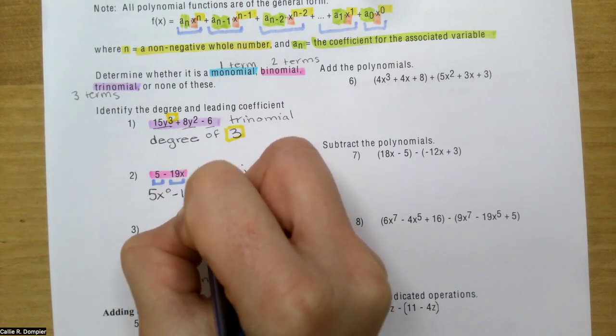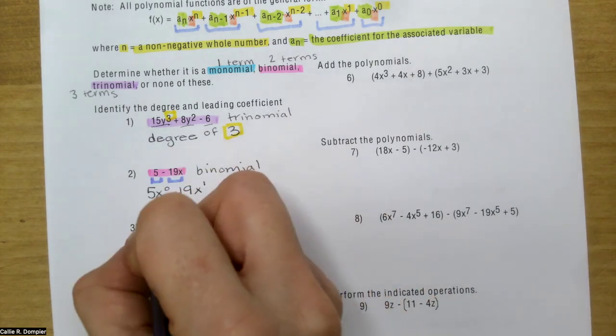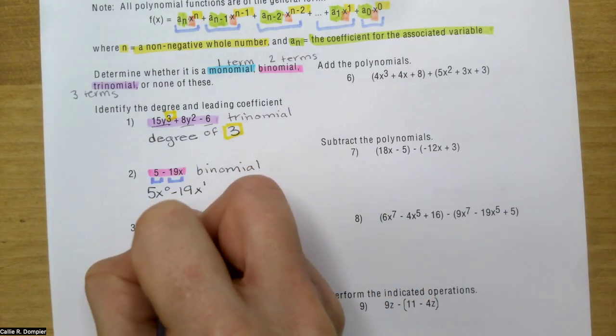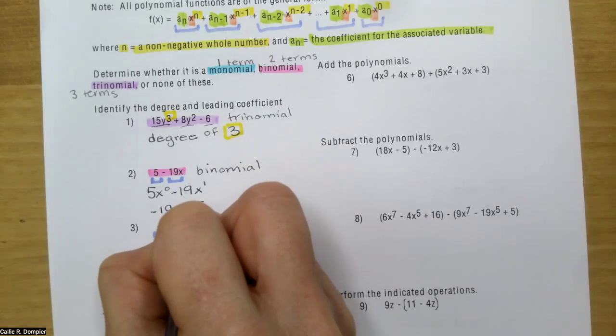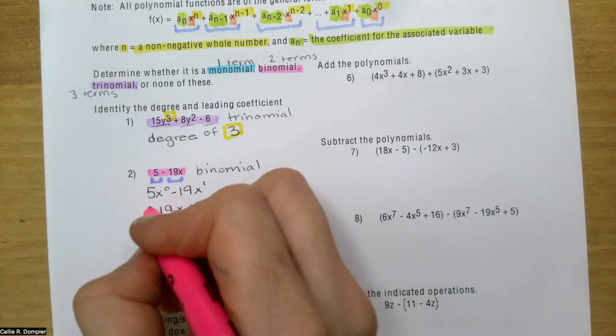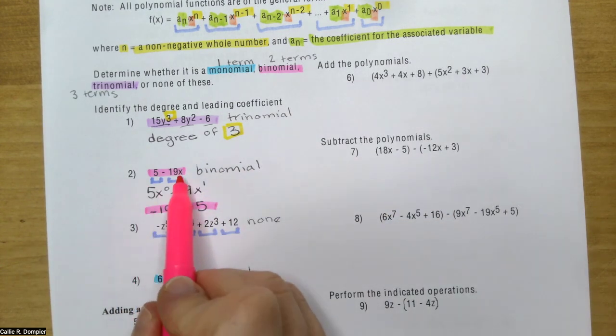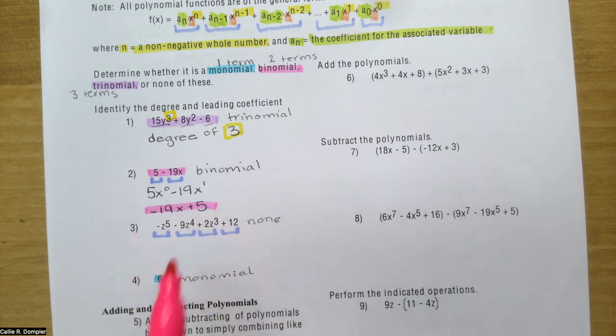X without a number is just x to the power of 1. 1 is bigger than 0, so we're going to flip those around, and we're going to get negative 19x plus 5. Five minus 19x is the same as negative 19x plus 5.